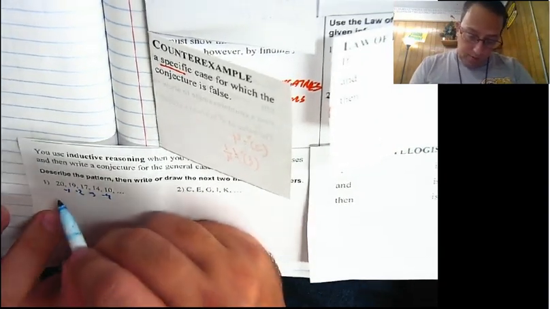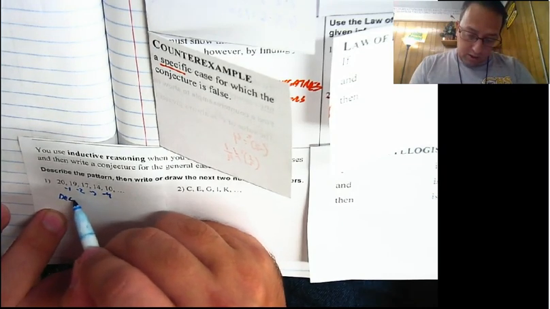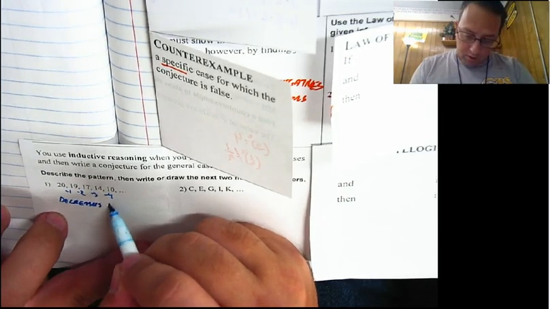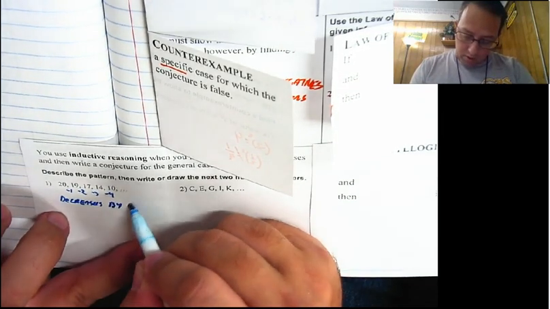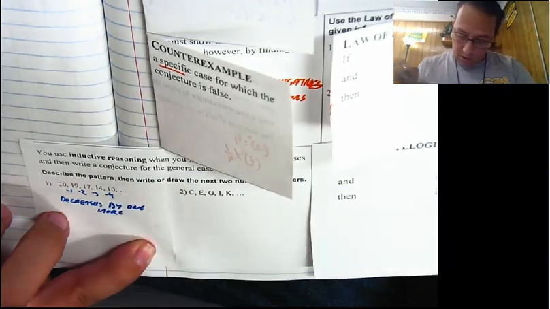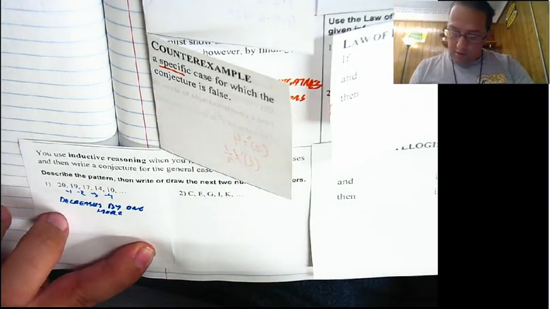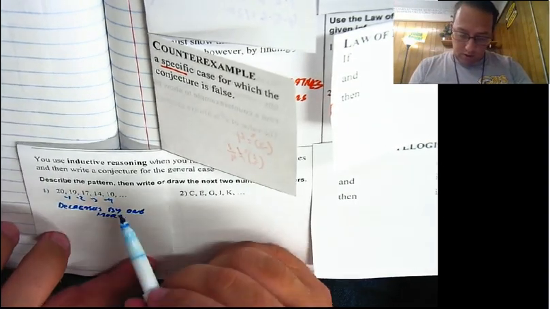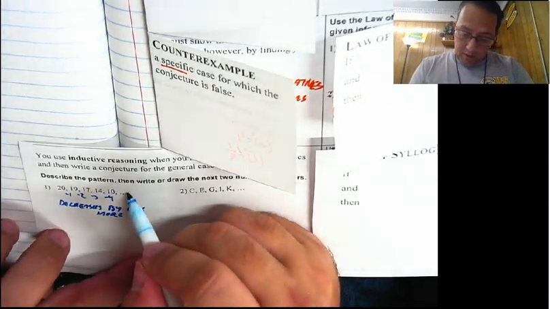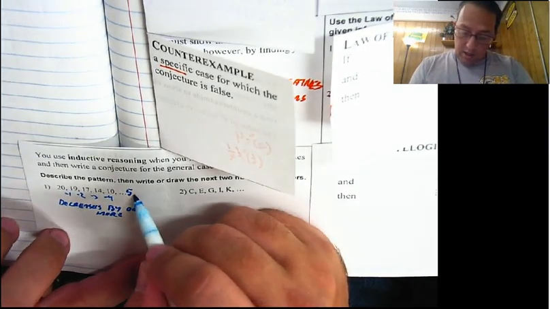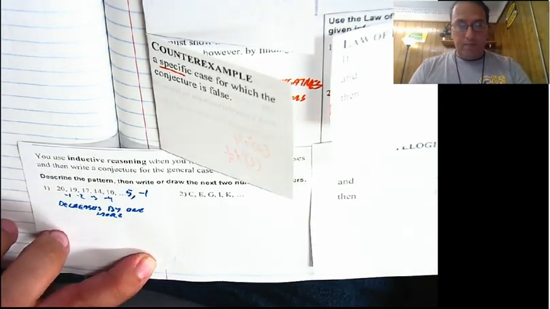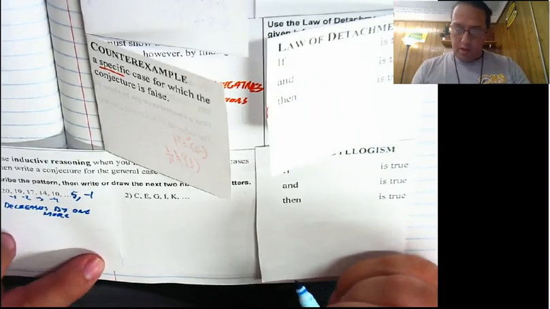So describe the pattern. We will say it decreases by 1 more. Then give the next two numbers or letters. So the next one would go down 5. So 10 minus 5, the next one would be 5. And then after 5, we would go down 6. And so that would make it -1. So not too bad.